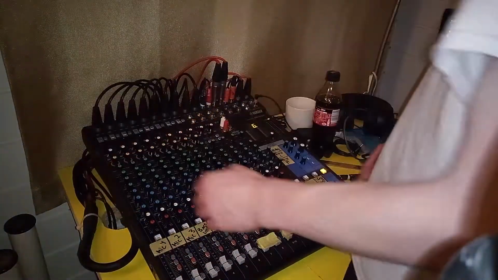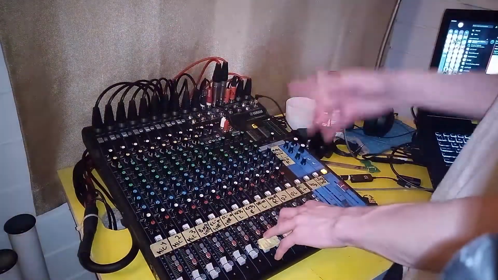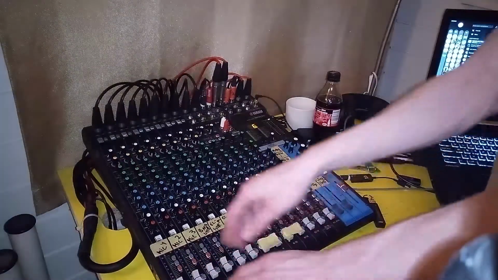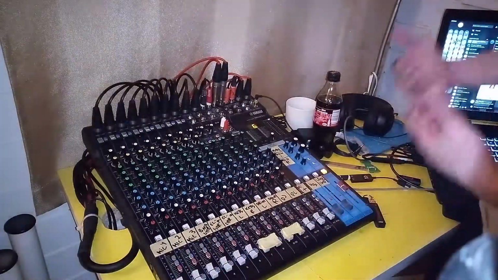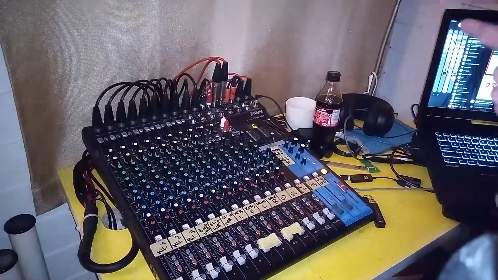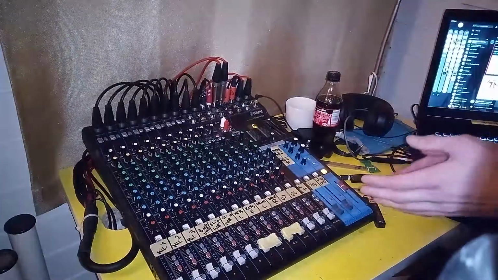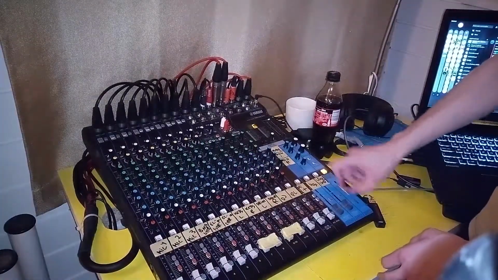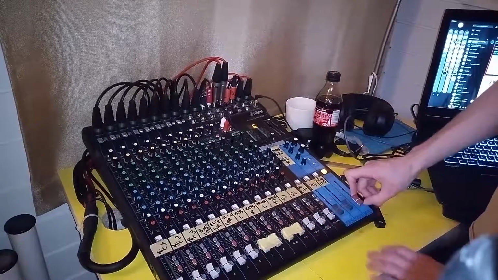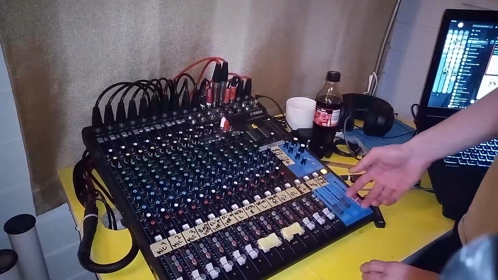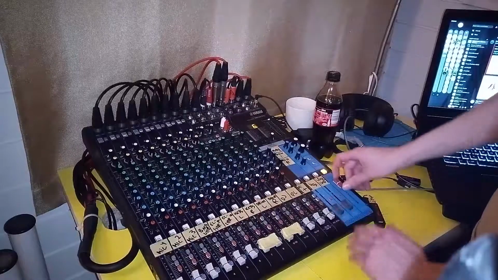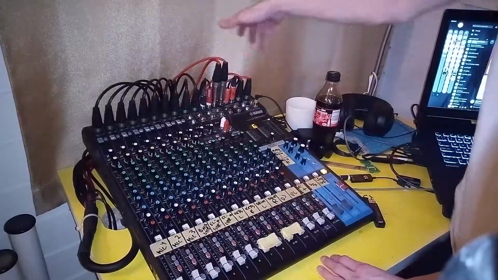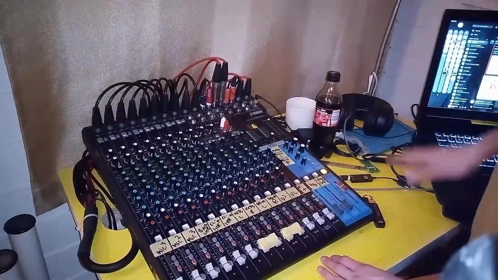Because since this mixer records through the USB, it doesn't record each individual channel. It records all the channels as a stereo link, but it doesn't count the master. It records them even though the master is down. So the master stereo only counts on the main outputs and the monitors.